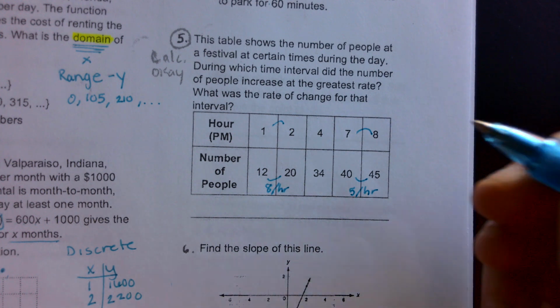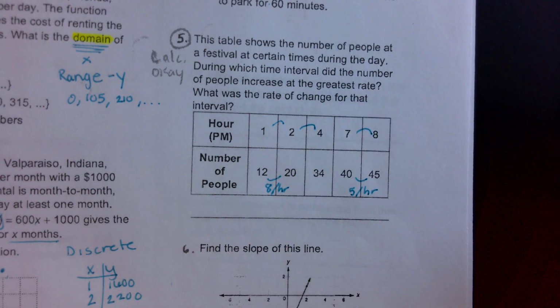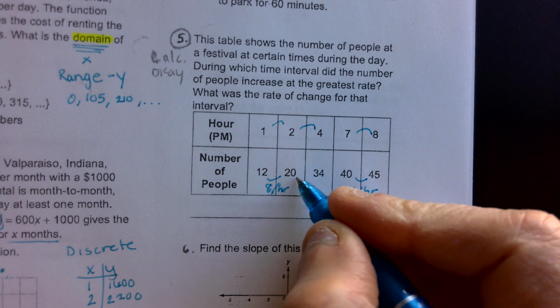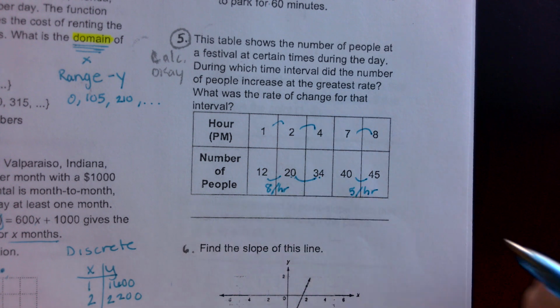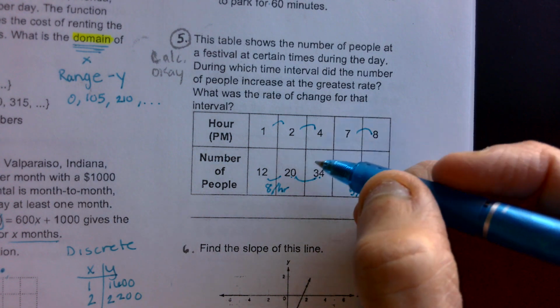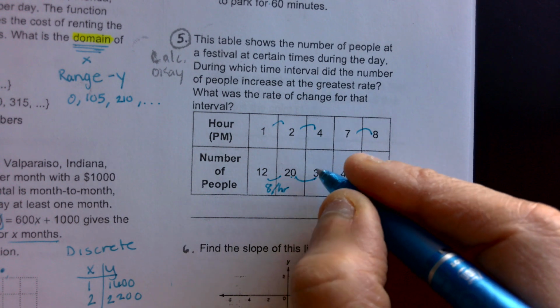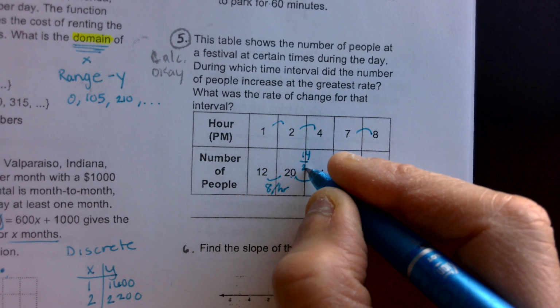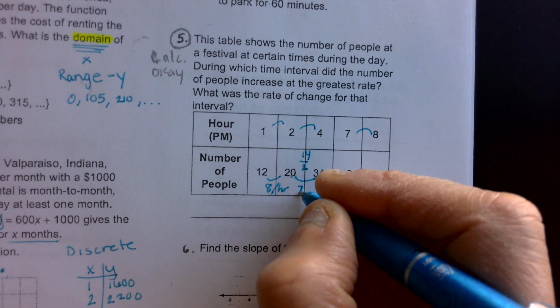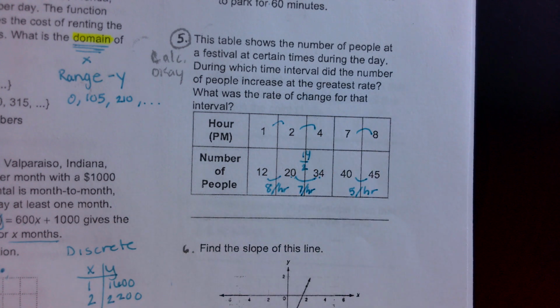But these other two changed by, there's 2 there. So I'm going to have to subtract this. 34 minus 20 is 14. And then there's 2 hours though. So I got to divide that out by 2. So 14 divided by 2 is 7. So this is 7 per hour for that one.